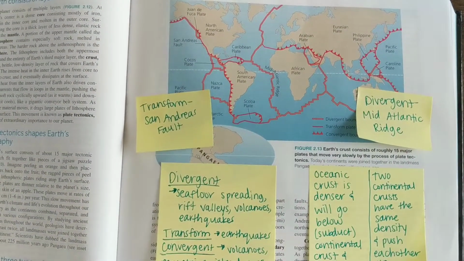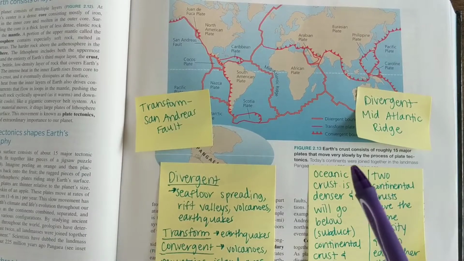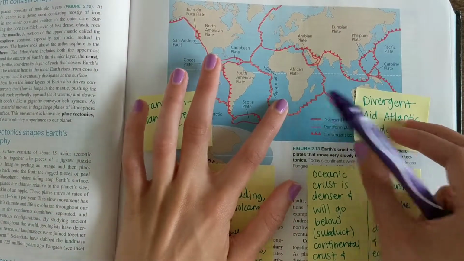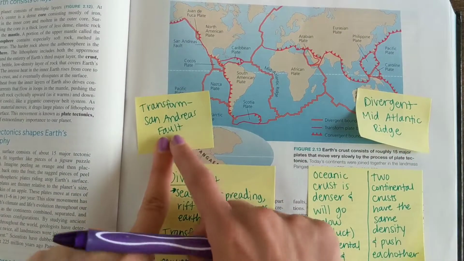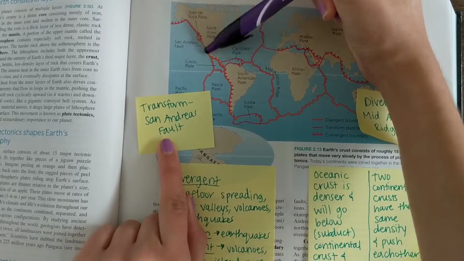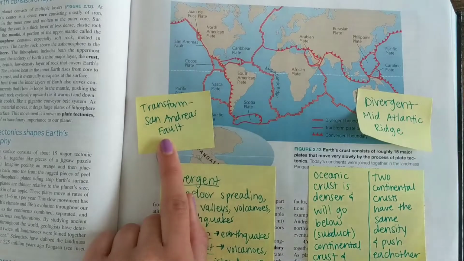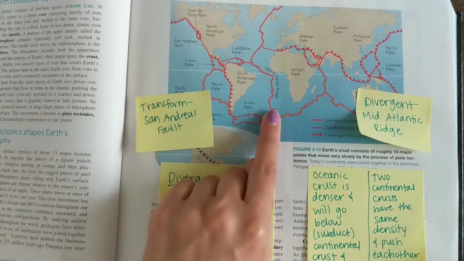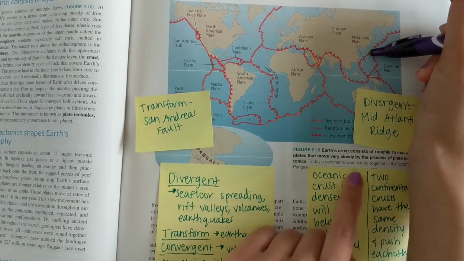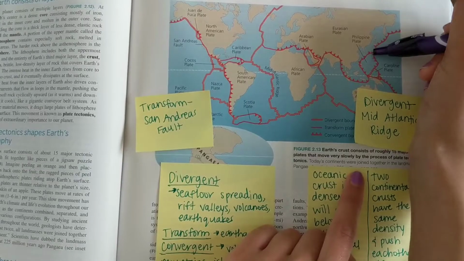And so here is a map of plate boundaries. You can look at the key to see what all of these types are. But you should know the San Andreas Fault right here is a transform plate boundary, and it causes those earthquakes in California. And then the Mid-Atlantic Ridge right here. Japan is right here, and it is along a convergent boundary.